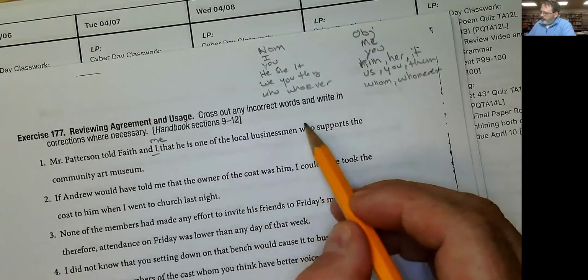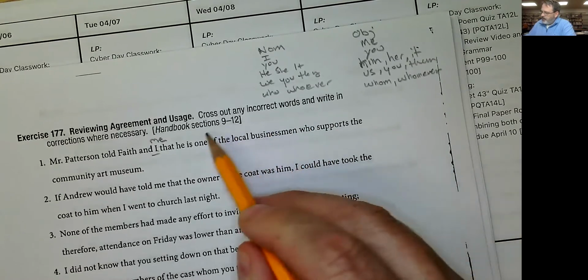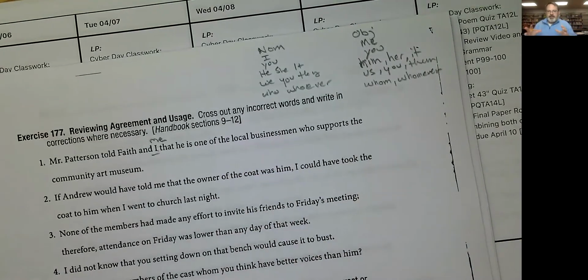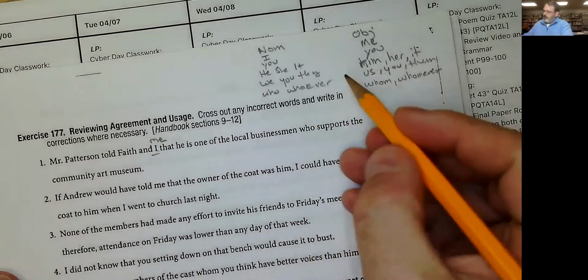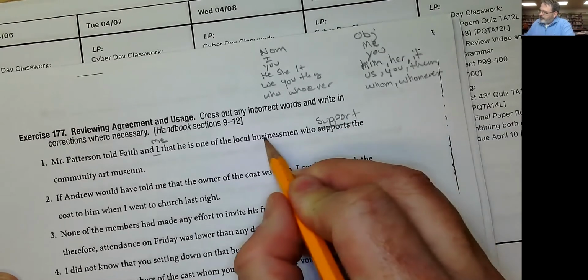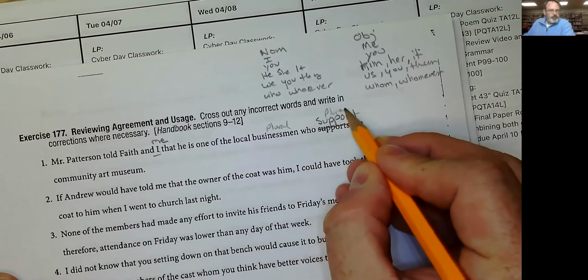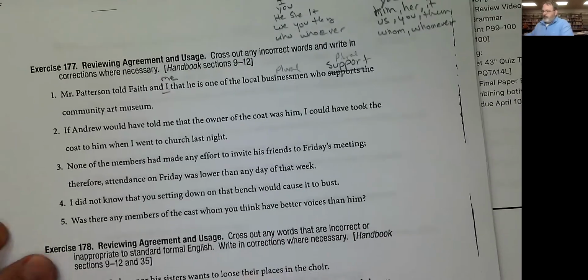I would posit that who is referring to businessmen. He is one of the local businessmen who. The businessmen support. Businessmen is plural. He supports, they support. So we need to change supports to support because businessmen is plural and support is plural. Okay? And that's all that's wrong with that one. So you guys do the rest.